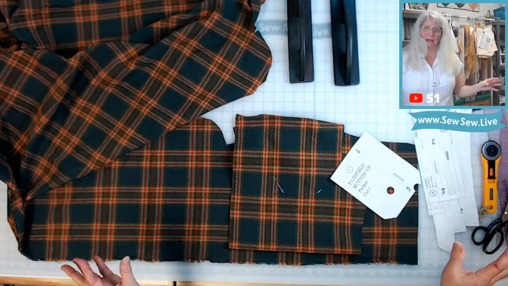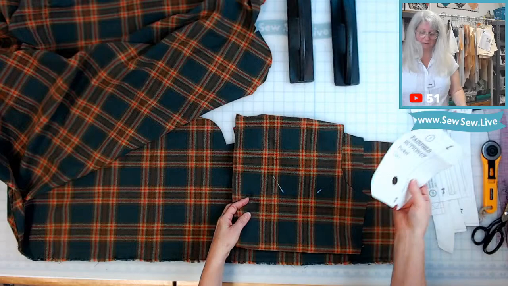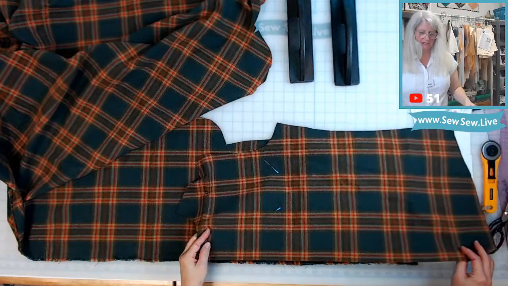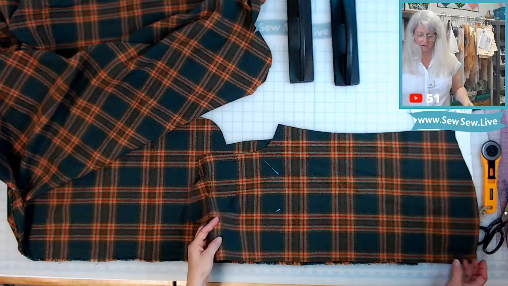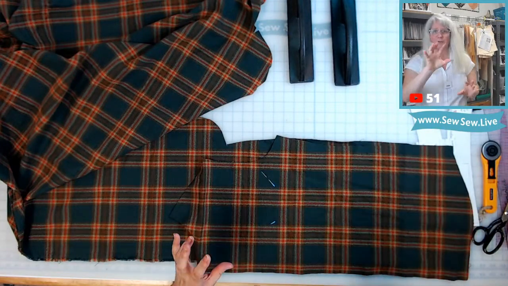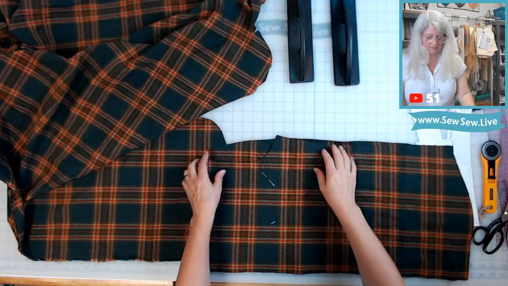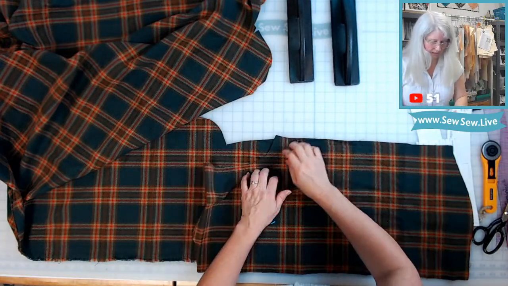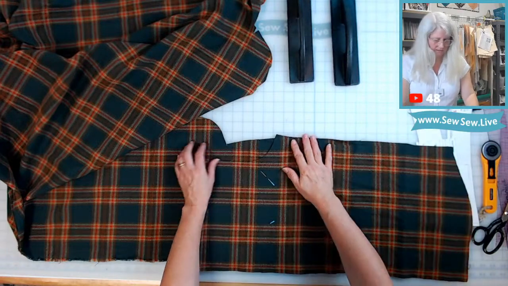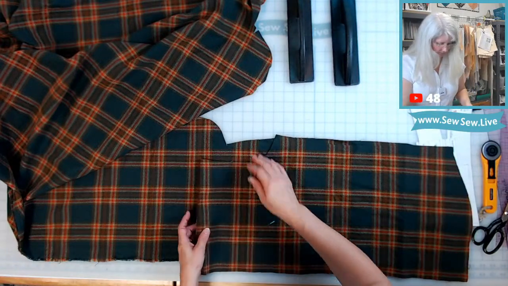So here's your other backup plan with your pocket. Say you can cut it with your fabric being on the grain line, not on a bias. You can move your pocket around a little bit on the shirt. That's okay, you know. It doesn't have to be exactly where it's positioned. So if you're like, well, shoot, that's a little bit off, that's okay.